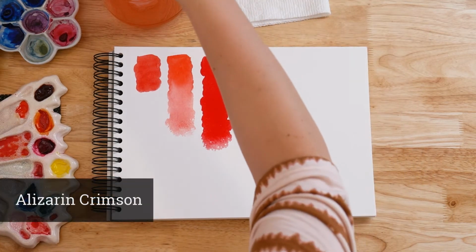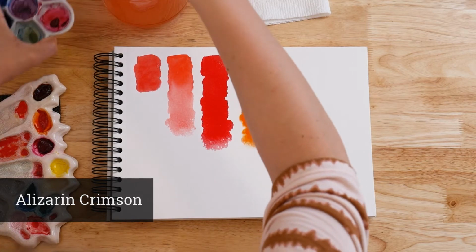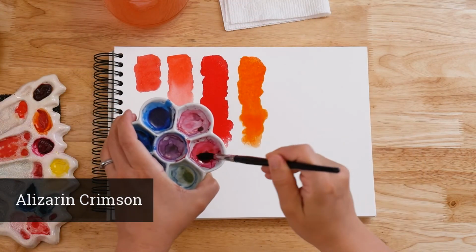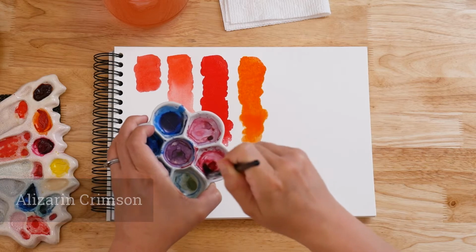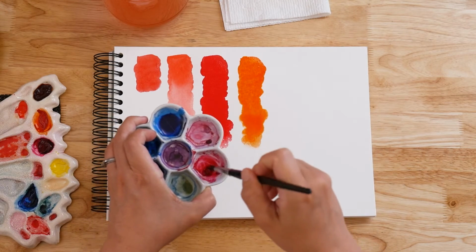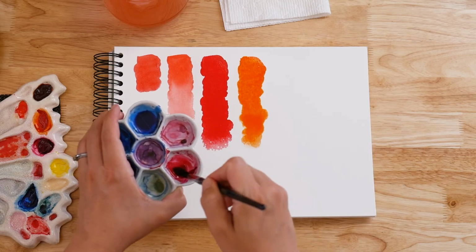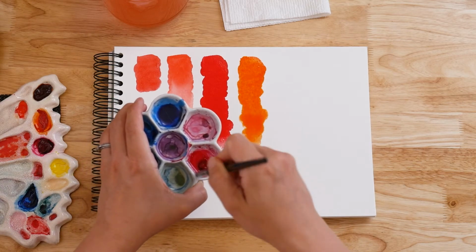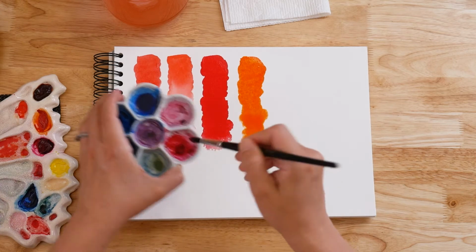So I want to go into Crimson now. Crimson, I want you to tell me if this color is a cool red or a warm red. I'm going to lay it right down next to Pyrrole Orange.